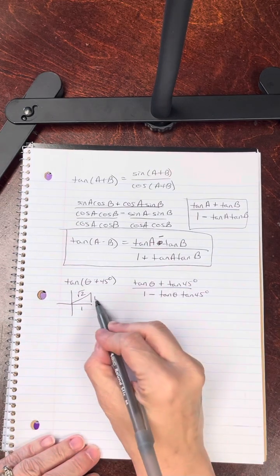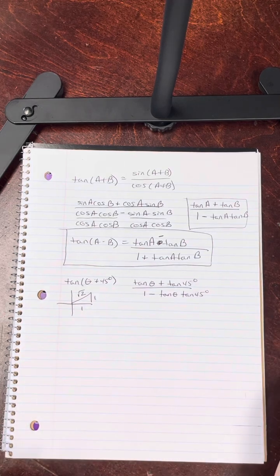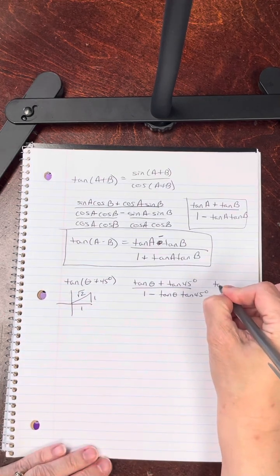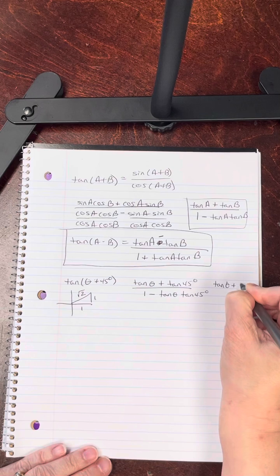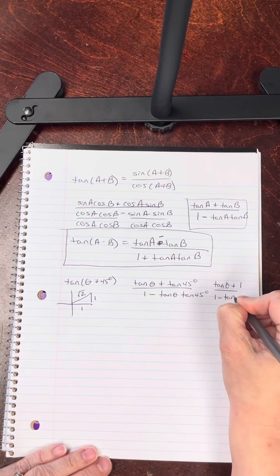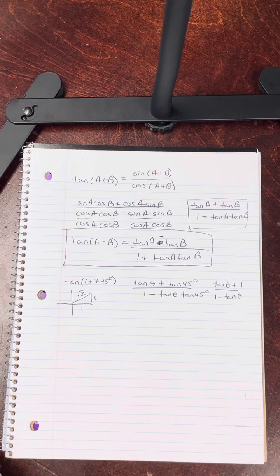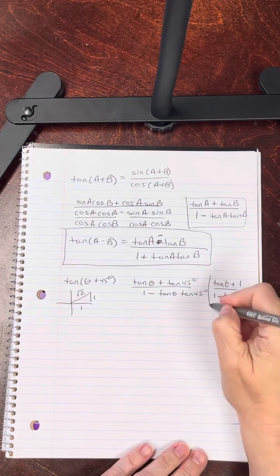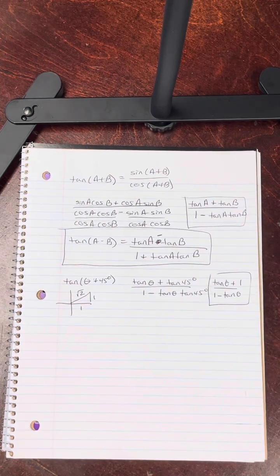Tangent is TOA, opposite over adjacent, so that's 1. So this remains tangent theta plus 1 over 1 minus tangent theta times 1, which doesn't make any difference. I cannot make any changes to that answer, so that is all we need to finish the problem.